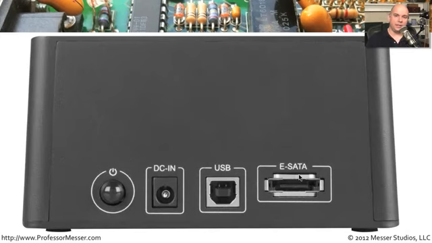Obviously, the speeds have increased through the years with USB. USB 3.0 can go at speeds of up to 5 gigabits per second. eSATA, the newest eSATA, goes at speeds up to 6 gigabits per second. So if you have the highest speed of USB or the highest speed of eSATA, you can probably get a little more performance with an eSATA connection.